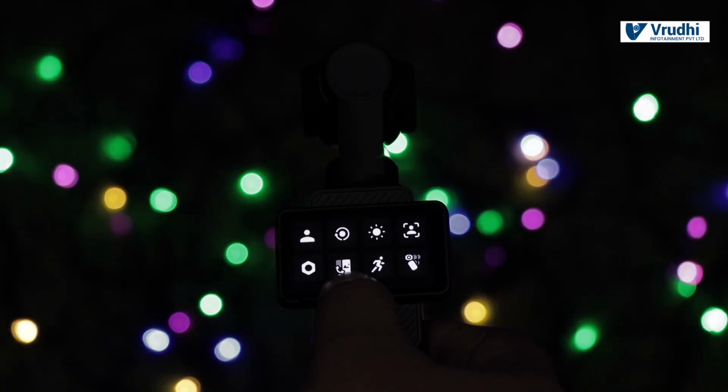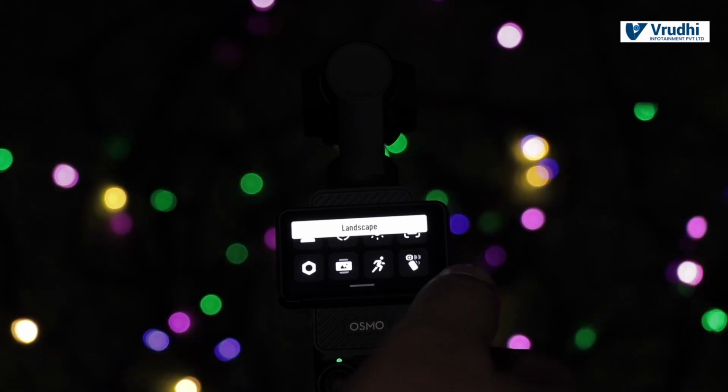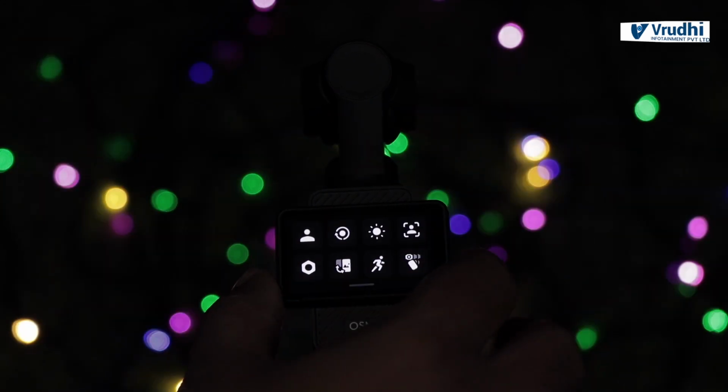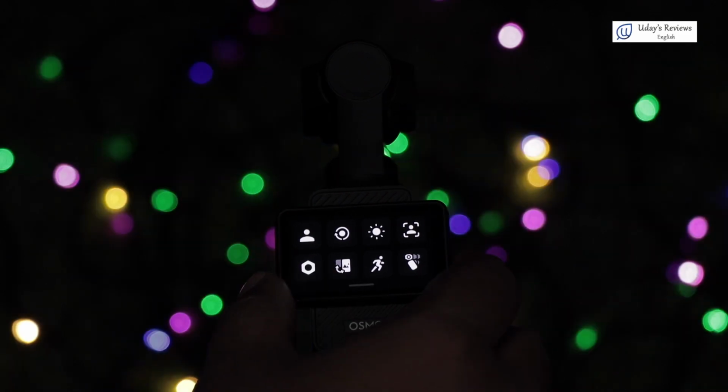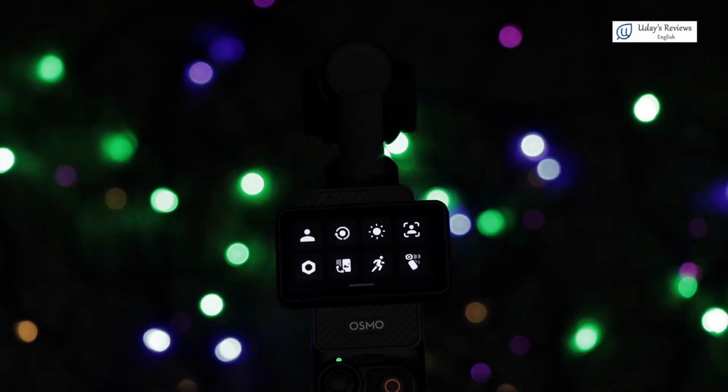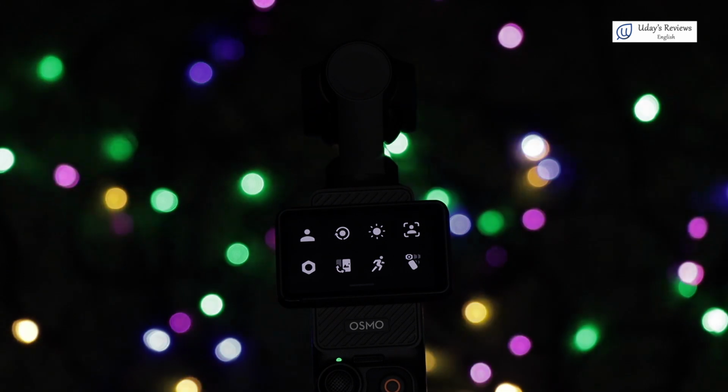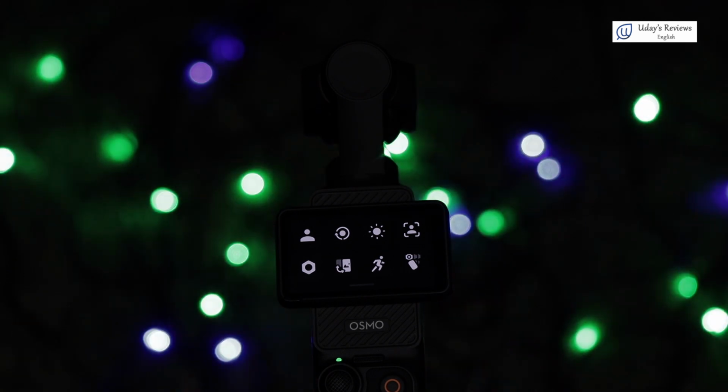Now it is in auto, and the options are landscape, portrait or auto. Depending on how you have kept the screen, it will start recording. If you keep it like this and start recording, it will record in landscape. If you flip the screen and start recording, it will record in vertical mode. Details and all we will see more.